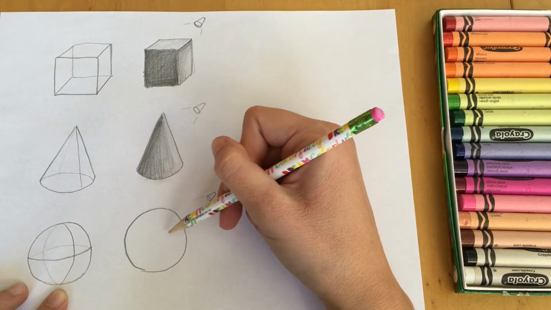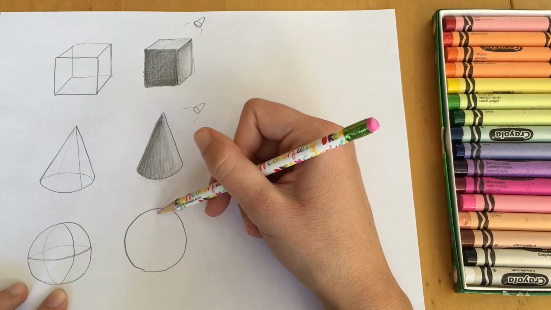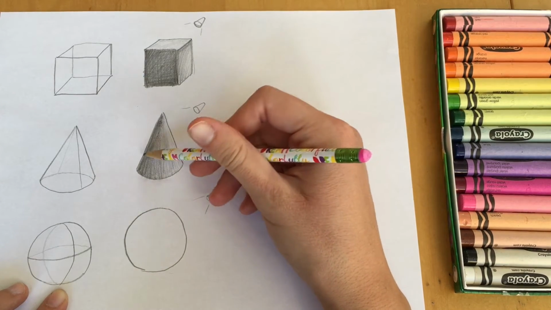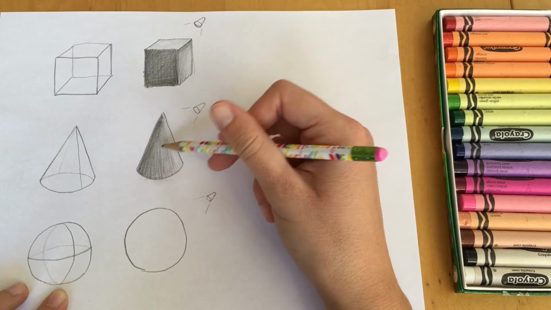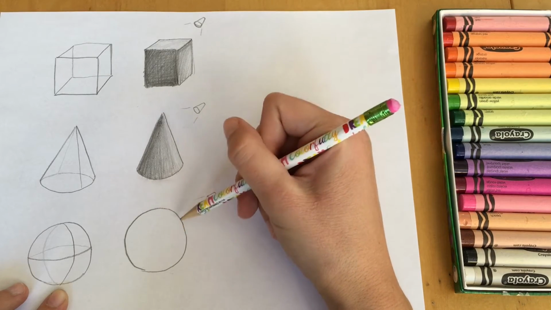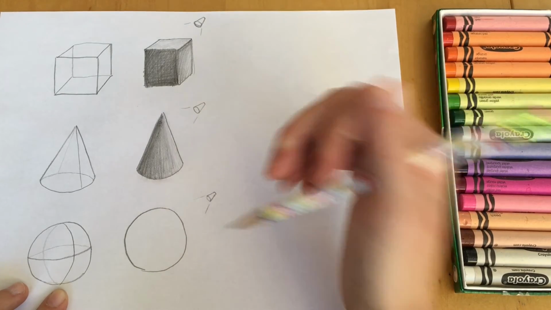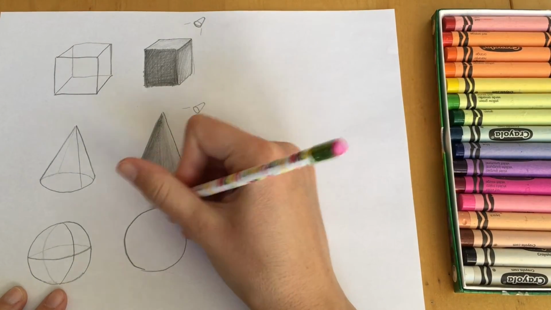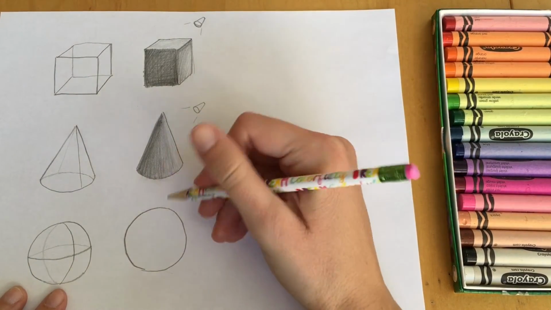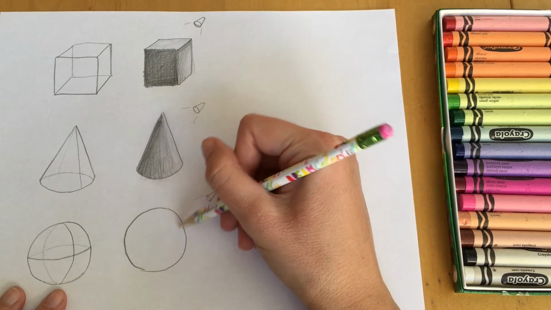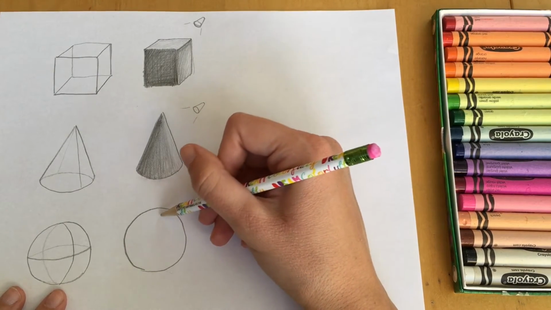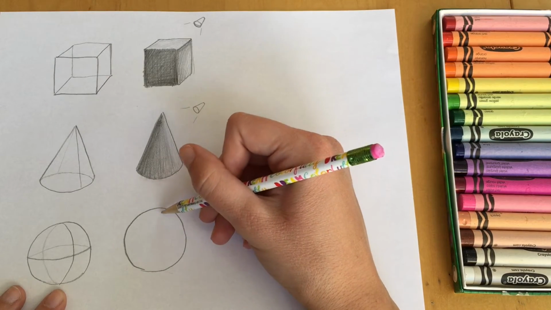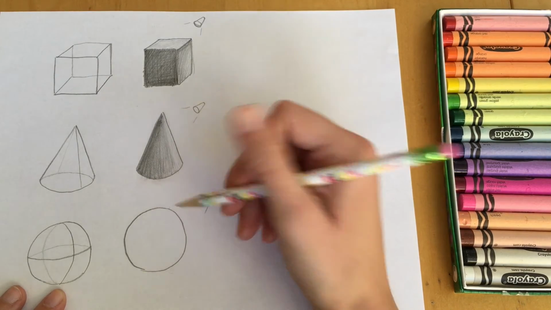But since this shape is curved all sorts of ways rather than just one way like this cone here, the whole surface is all curved. So I'm going to want my gradient to also be all curved. So we're going to be coloring this in with a bit of a circular coloring motion, and we can go back and do little details, but we want the surface of our sphere to appear curved.